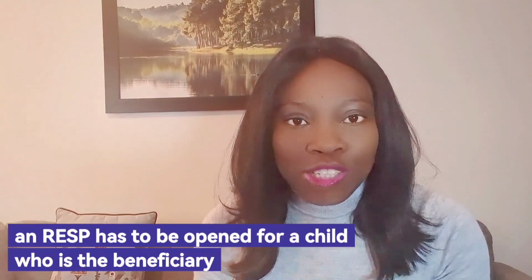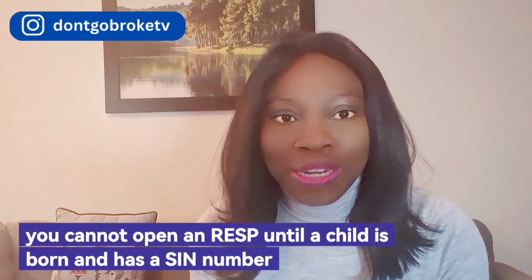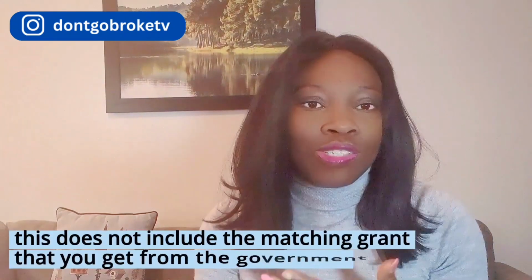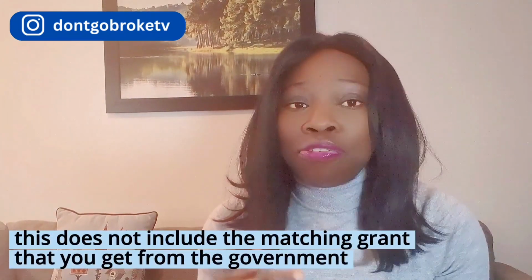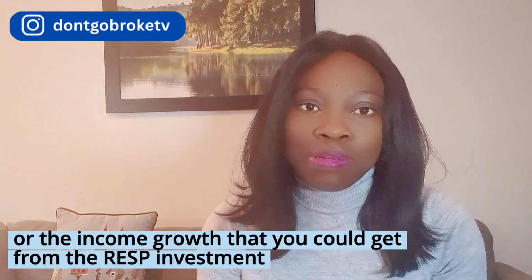An RESP has to be opened for a child who is the beneficiary, and you cannot open an RESP until a child is born and has a SIN number. You can make a maximum contribution of $50,000 for the lifetime of that RESP, and this does not include the matching grants that you get from the government or the income growth that you could get from your RESP investments.